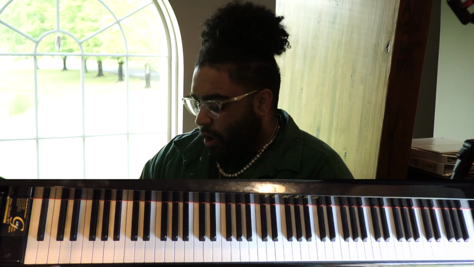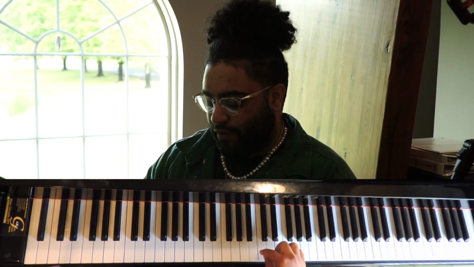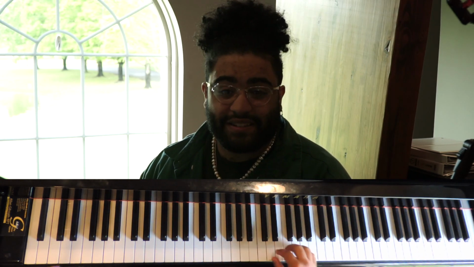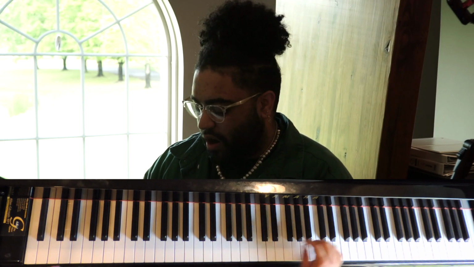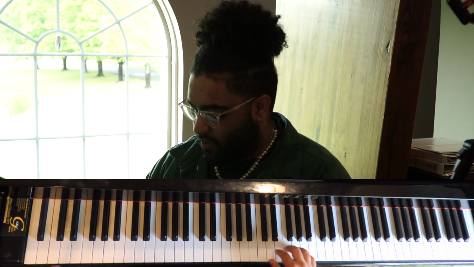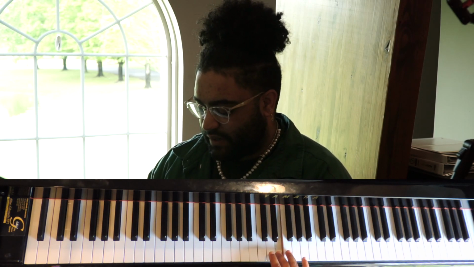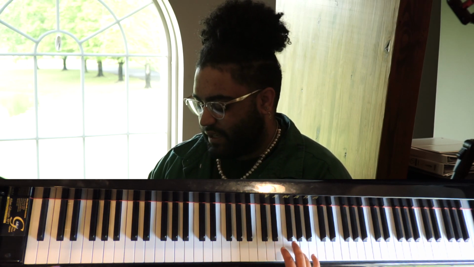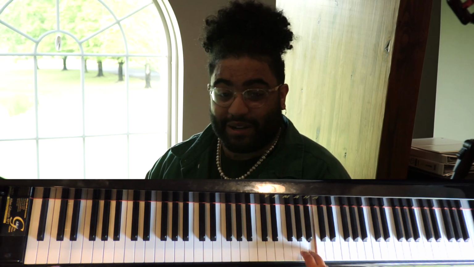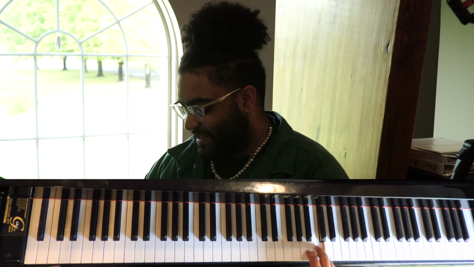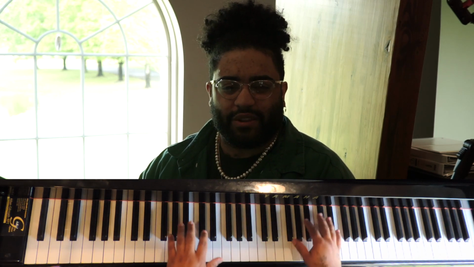So we always start with C, and the reason we start with the key of C is just because from using all the white keys, C goes in order without having to touch any black keys. But there are 7 white keys. You have C, D, E, F, G, A, B, and then what comes after B? C.